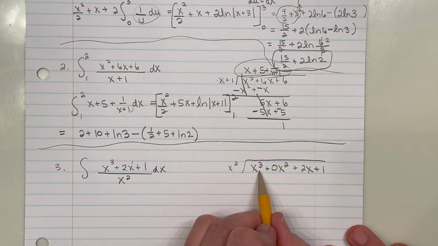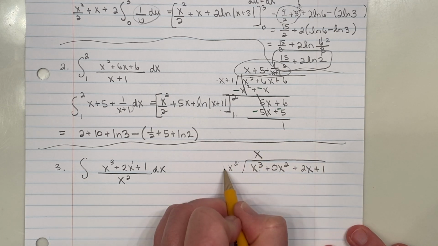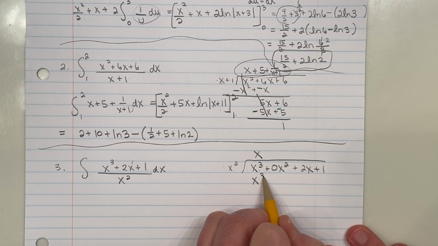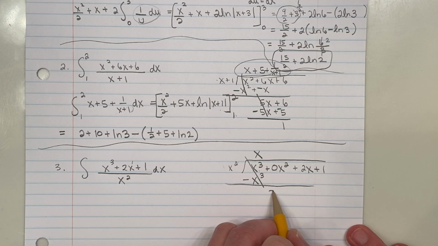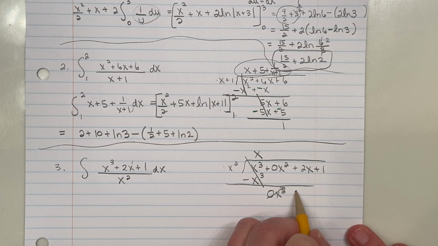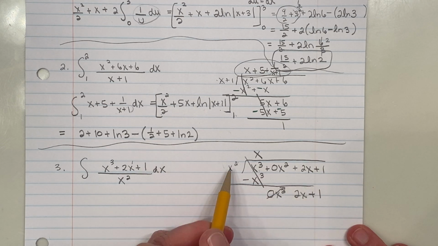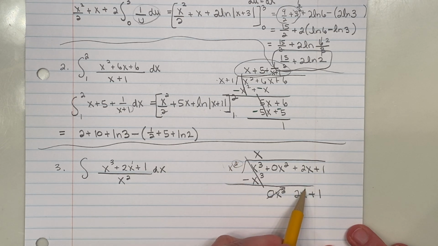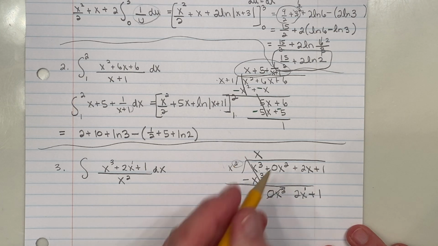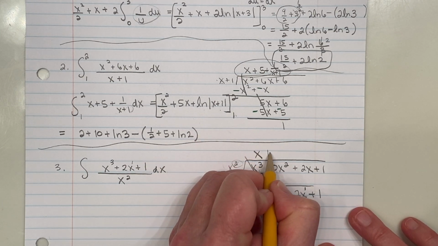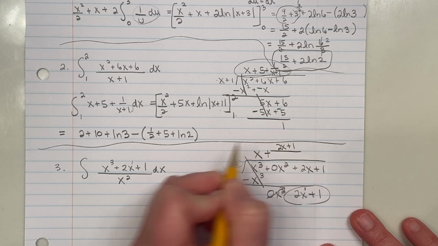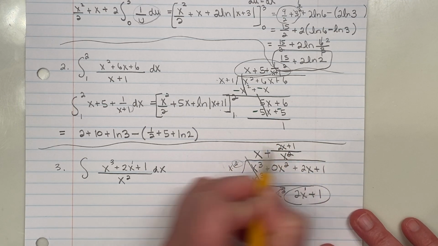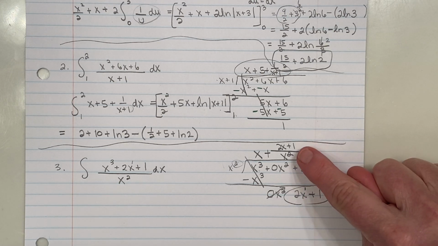I multiply x squared times x to get x cubed. I multiply that back and I get x cubed. I subtract. And then I have a 0x squared, which that kind of goes away. I don't even need it. And I have a 2x plus 1. Because this degree is higher than this degree, I can't do any more divisions. So I end up with the remainder, which is multiple terms, over the divisor. So let's just think about how we would integrate.